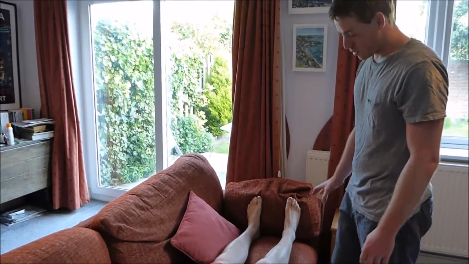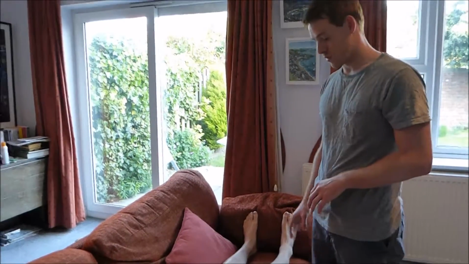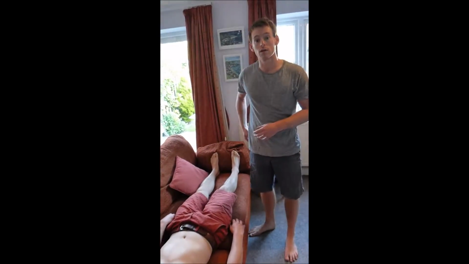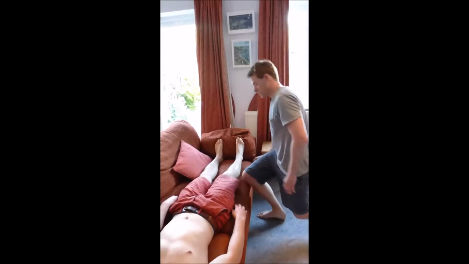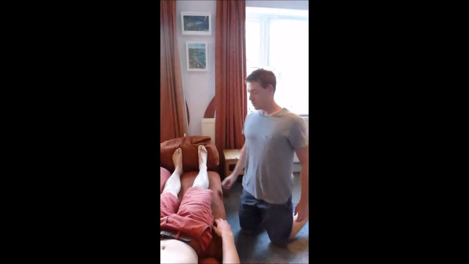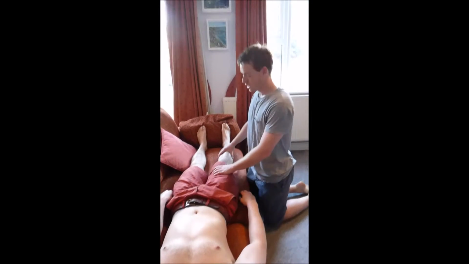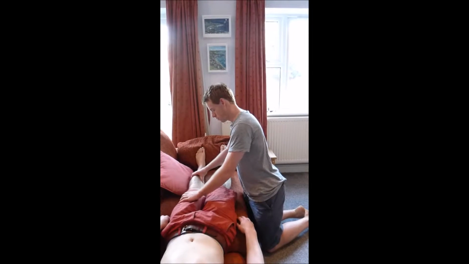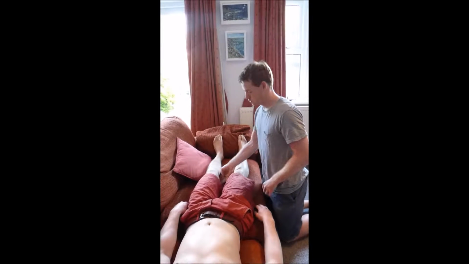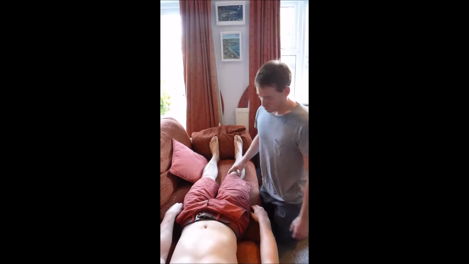So after movement, we can then go on to assess the neurological status. This is quite important when assessing the lumbar spine. So we need to assess for tone, power, sensation. So I'll just assess for tone to begin with. So I'm just going to shake the leg a bit like that. It's normal tone. Okay, it's normal tone there.